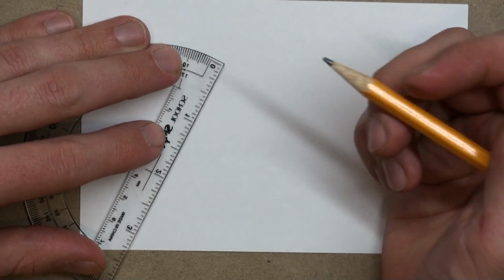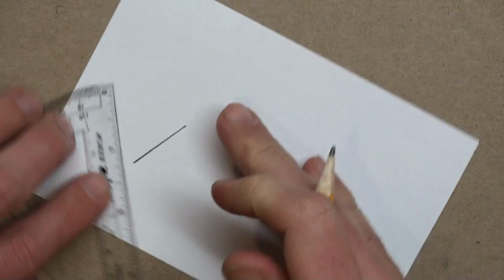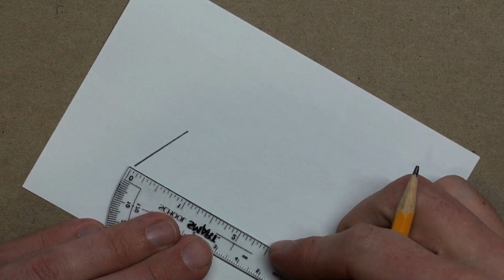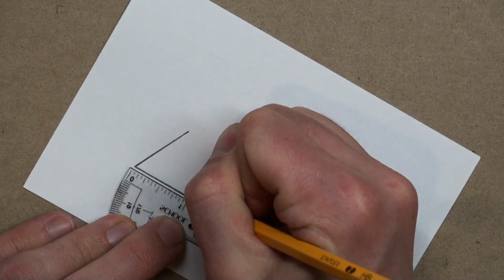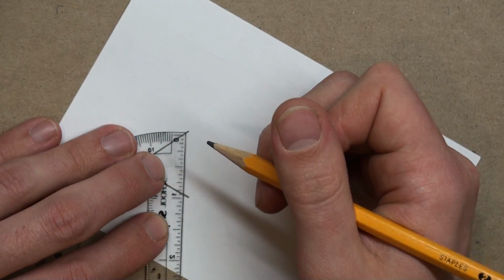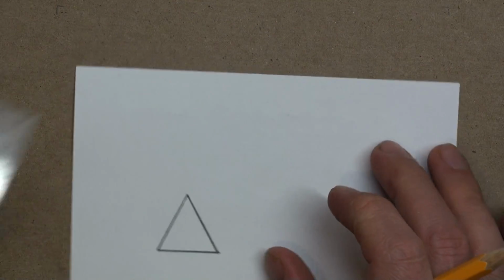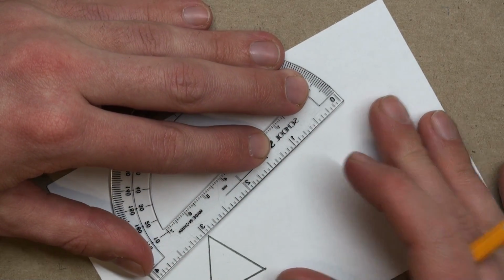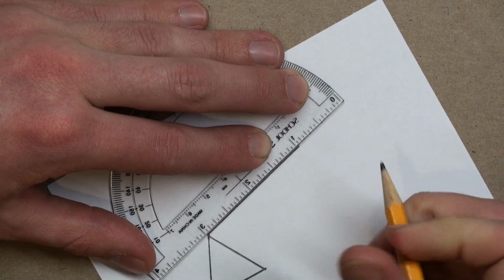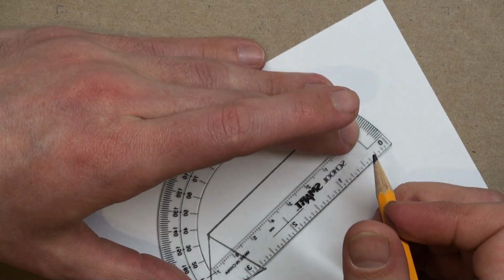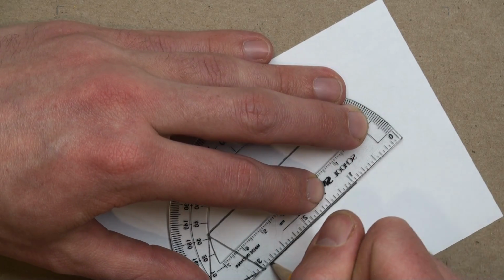Now I'm going to draw a simple triangular prism to demonstrate this. I'm going to make each side about 1 inch. Not that that matters, but that's what I'm doing. Okay, and then I'm going to extend my lateral edges 2 inches. So every other lateral edge should be 2 inches and should also be parallel.